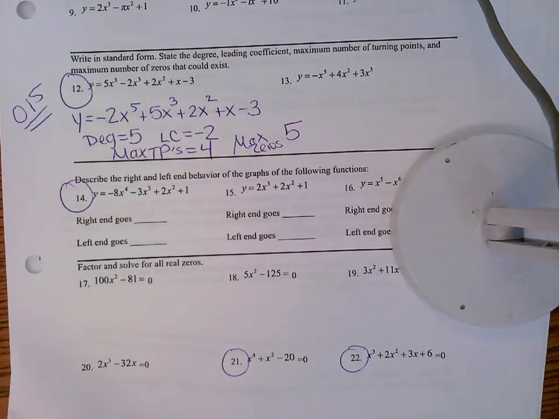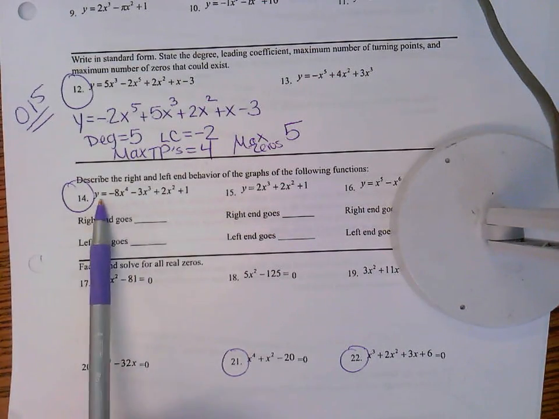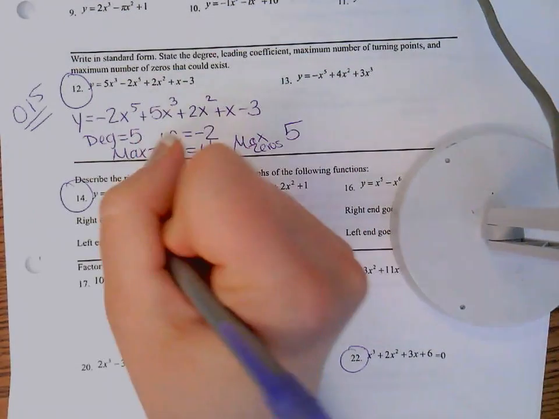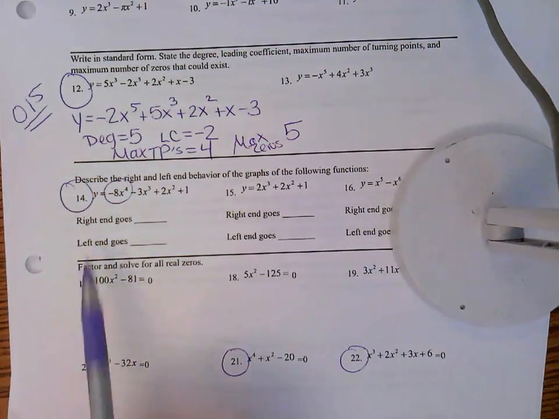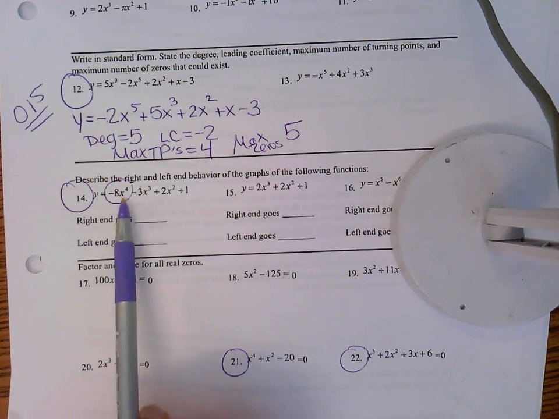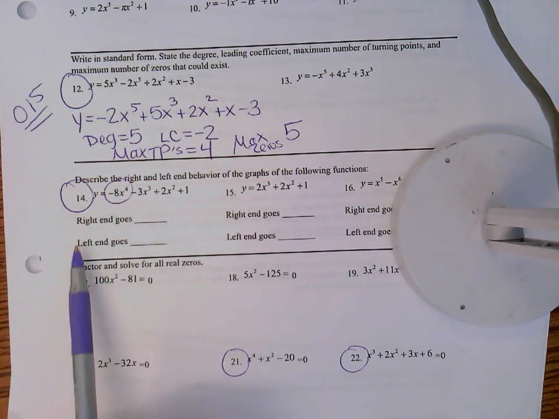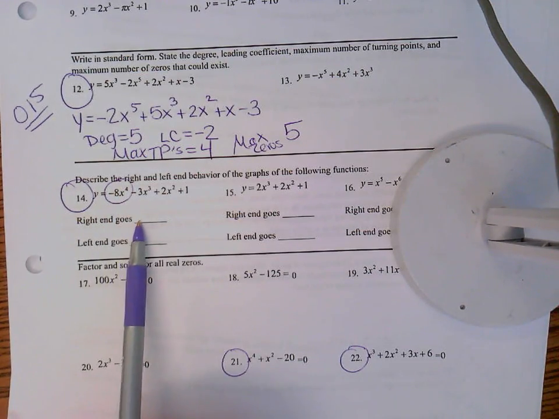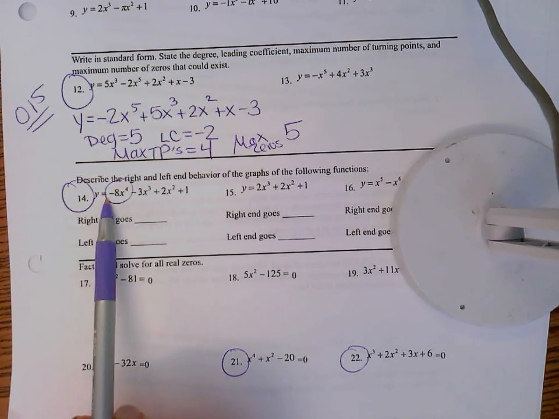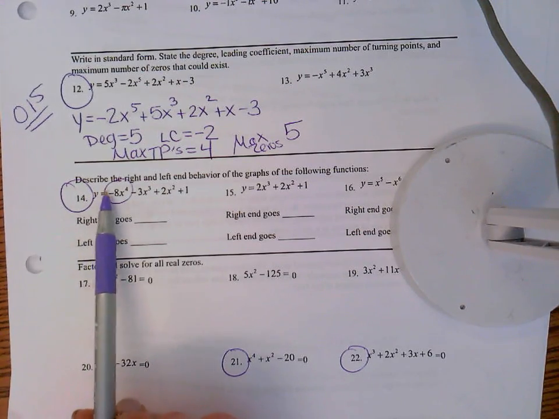And then the end behavior rules, you look for standard form. So number 14, this is in standard form. So that's my leading term. -8x to the 4th is going to tell me all that I need to know. The right end is going to go down. -8, a negative coefficient, tells me that the right end goes down.